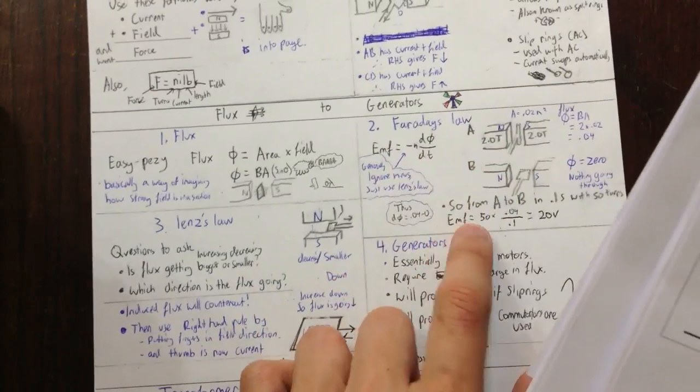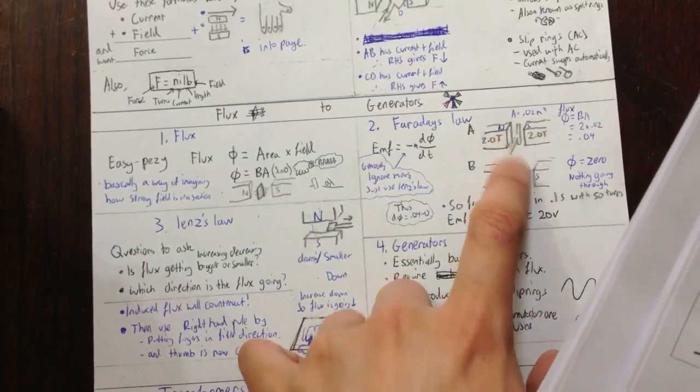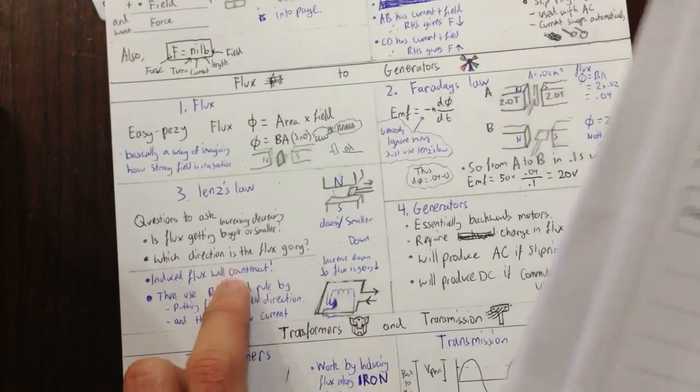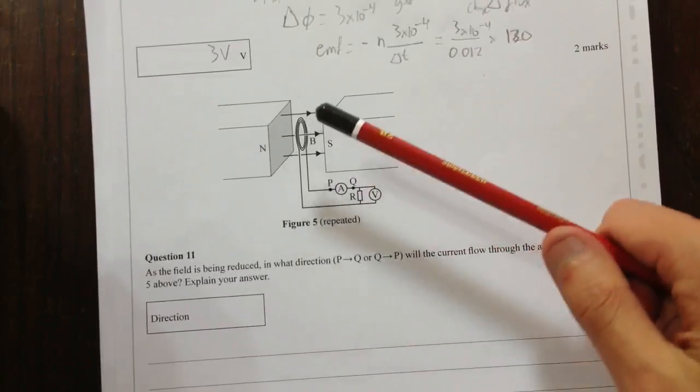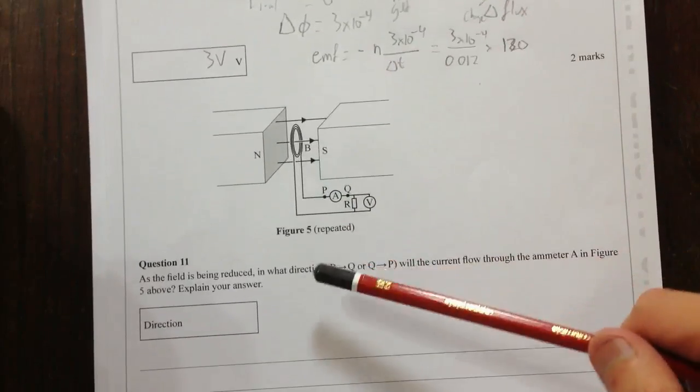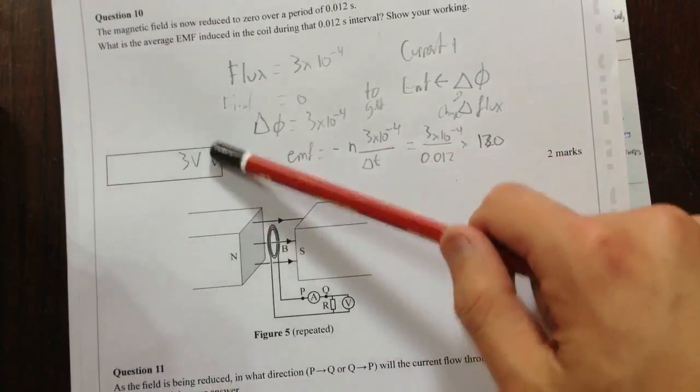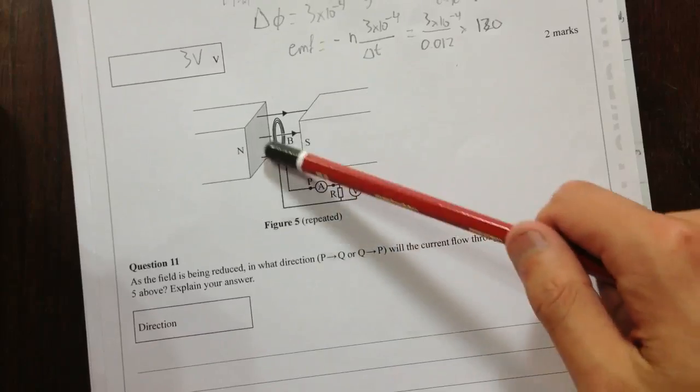So that's Faraday's law. It gives us a voltage, and this is just a little example of that. Finally, Lenz's law is the confusing one. With Faraday's law, it tells us how much, but Lenz's law tells us the direction. That's basically the distinction. Faraday's law gives us a voltage out, but Lenz's law tells us which direction it's going to flow.